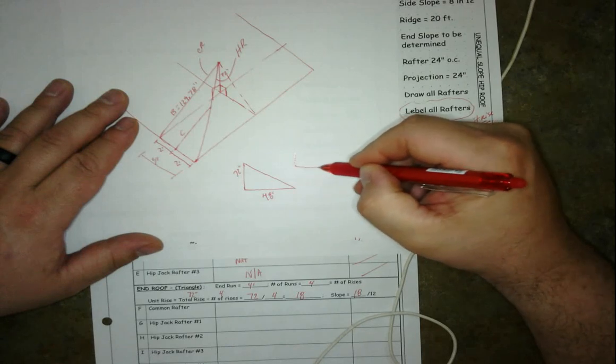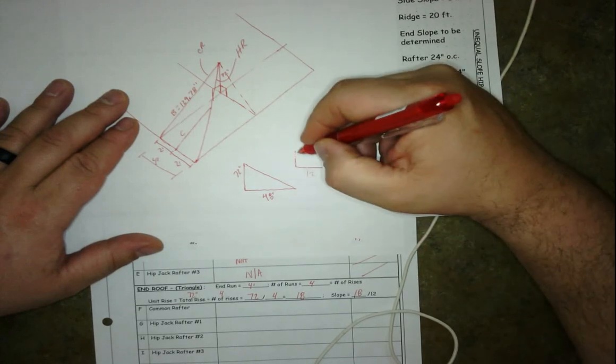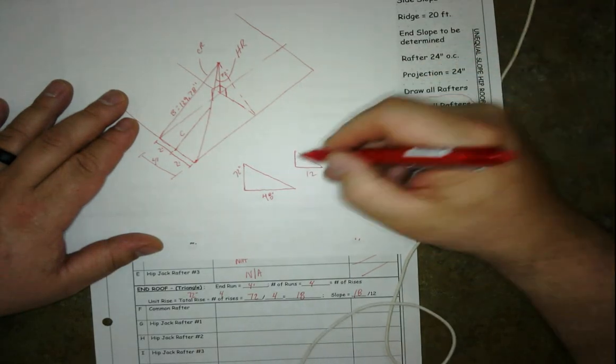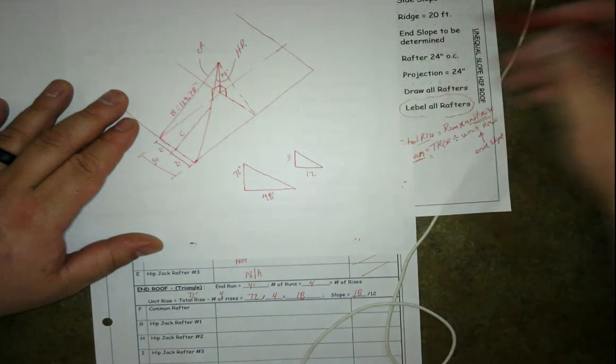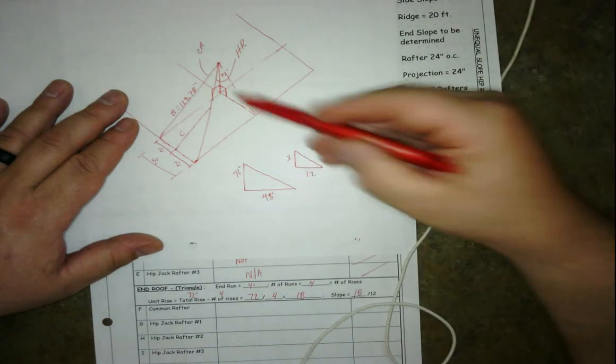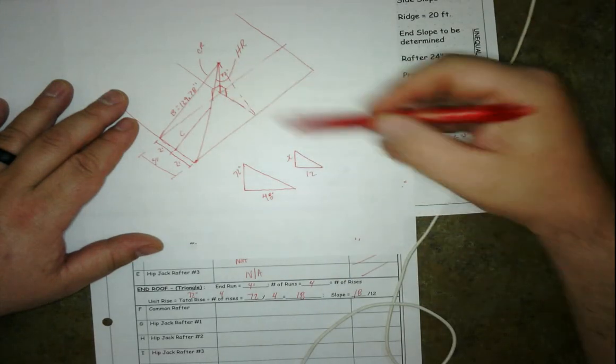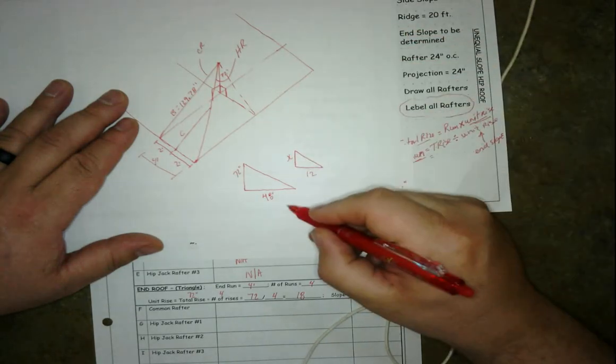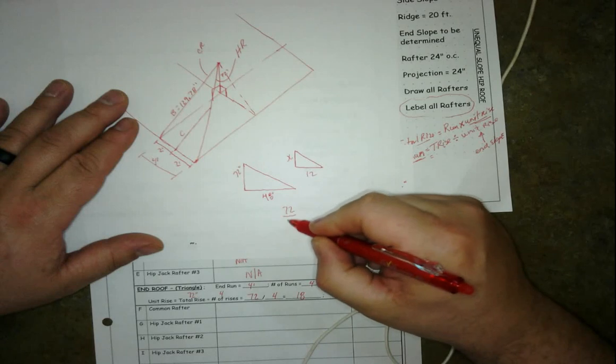This is another way, a visual. I find this is a little bit easier on the brain when you have a lot of information in your head. We're trying to solve what is the unit rise. So you see the triangles, how they pop up, right? That triangle is going to be similar to the slope of the roof. We're missing x. So we're just basically cross multiplying it. So 72 over 48.